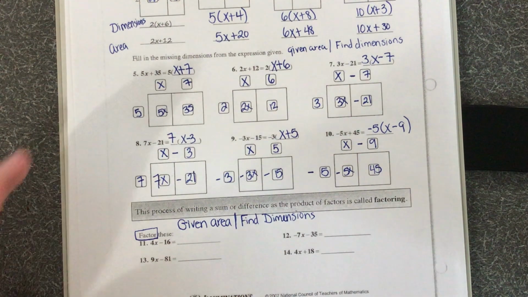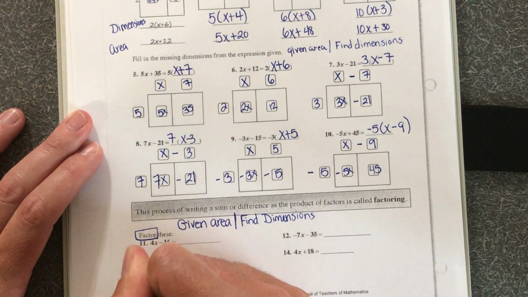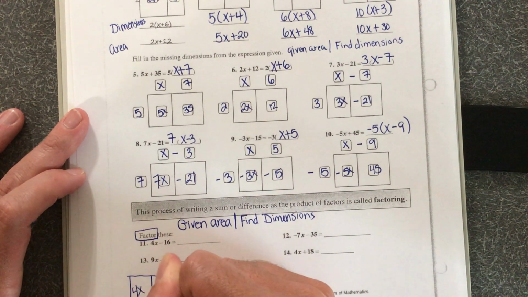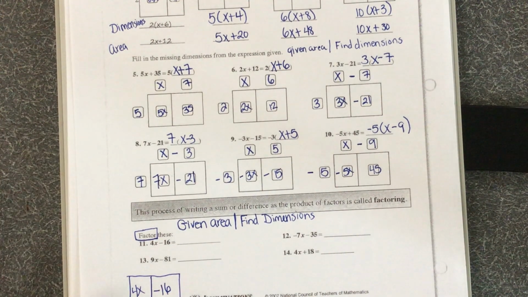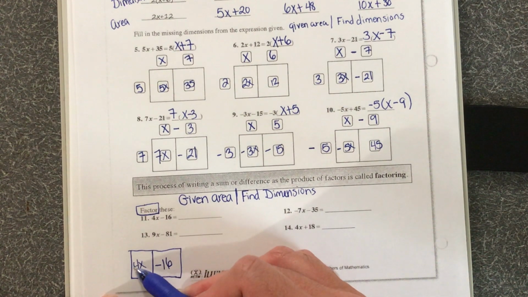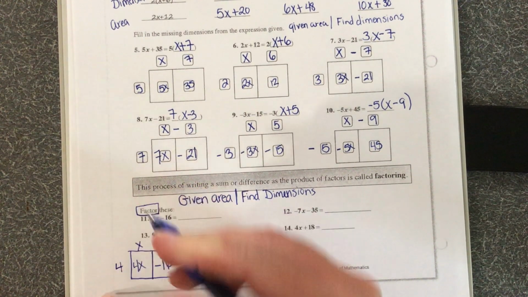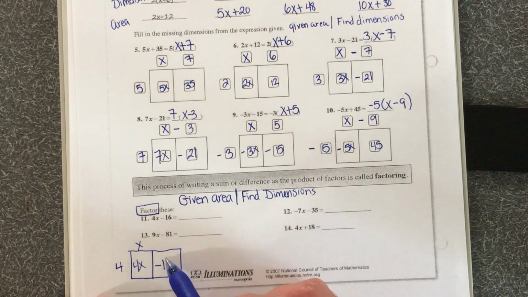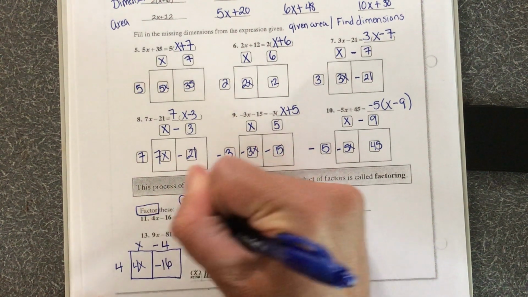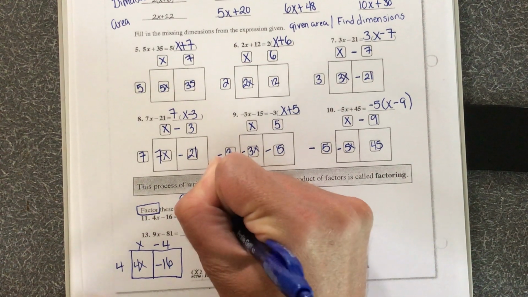Well, if it helps, draw a box. Set up your rectangle. You've got two parts here. This one is 4x and this is negative 16. So what has to be my dimensions? What has to be the case for 4 and x? Well, how about a 4 and an x? Well, if that's a 4, 4 times what is negative 16? How about negative 4? So my dimensions are 4 by x minus 16.